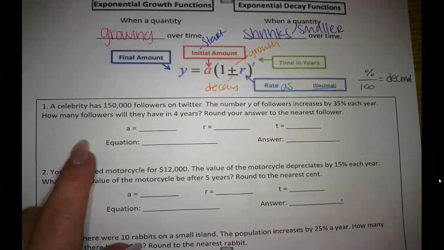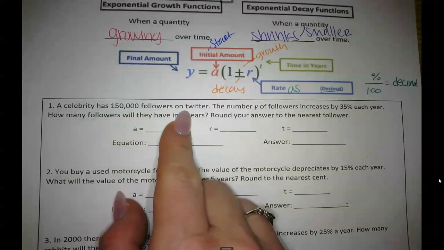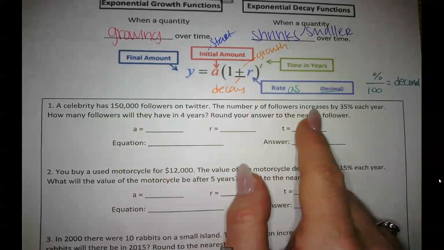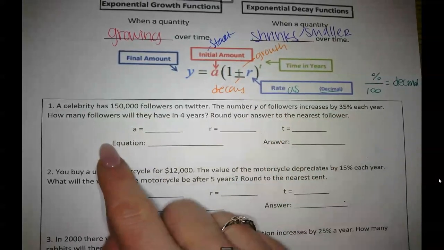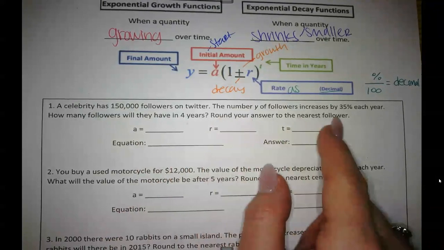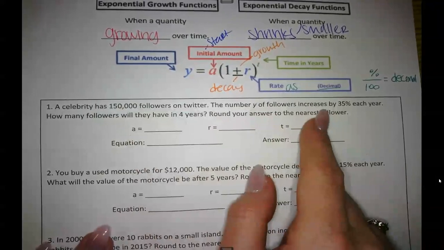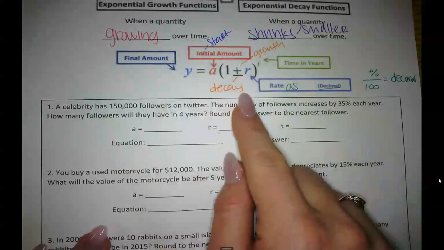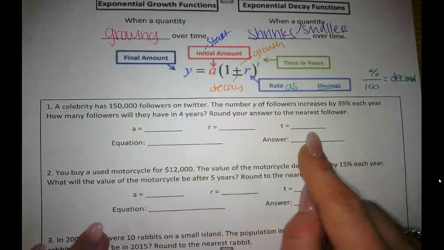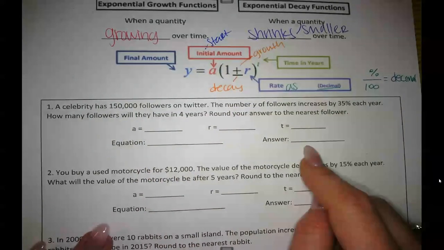Okay, so a celebrity has 150,000 followers on Twitter. The number Y of followers increases by 35% each year. How many followers will they have in 4 years? Round your answer to the nearest follower. Okay, so let's break it down by pieces that we need. Then we'll write the equation, and then we'll answer the question by plugging the equation into our calculator.